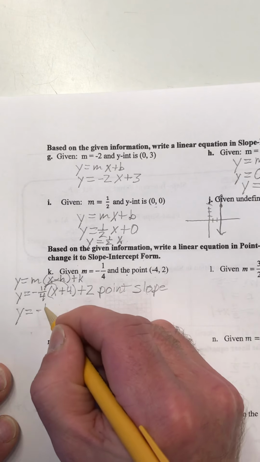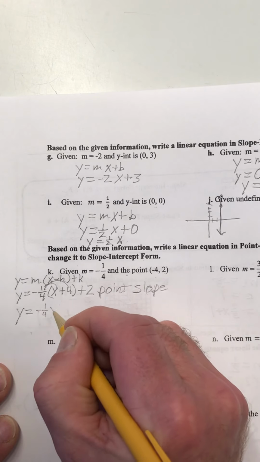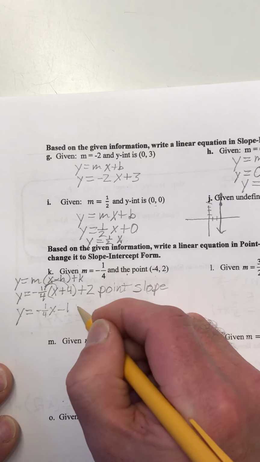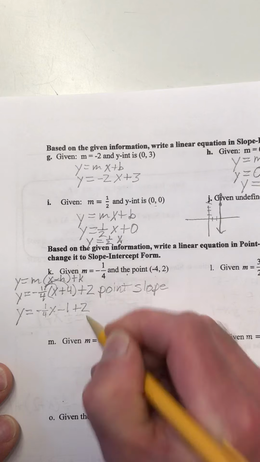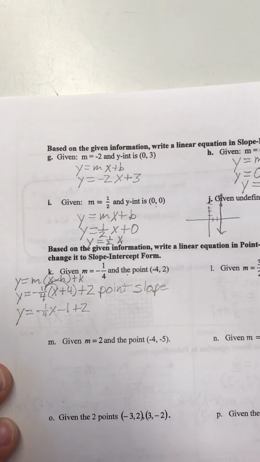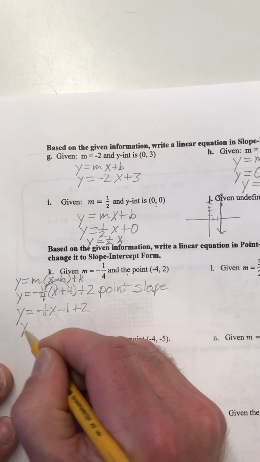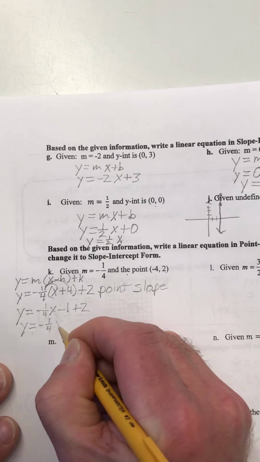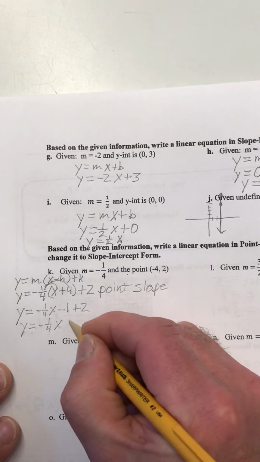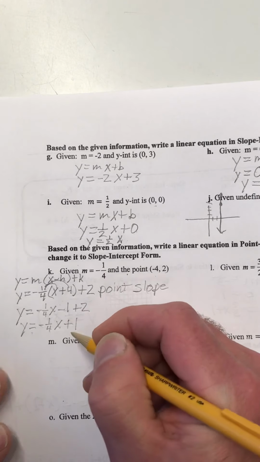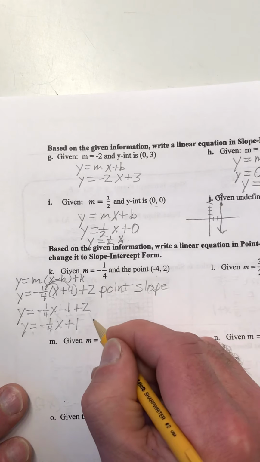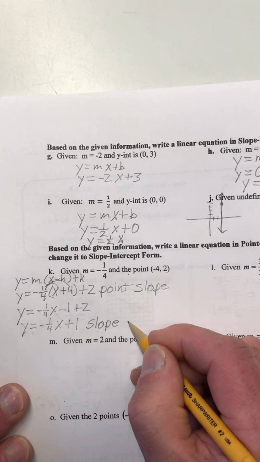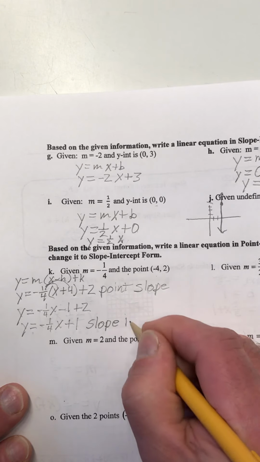So that's negative 1/4 x minus 1. And I'm going to go ahead and add the 2 now that I've distributed that. Okay, so y equals negative 1/4 x, and minus 1 plus 2 is going to be plus 1. Okay, and that is my slope intercept.